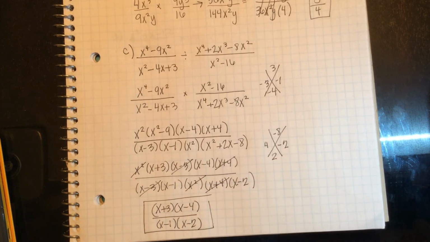Simplified. All right, let's go on to our final examples.